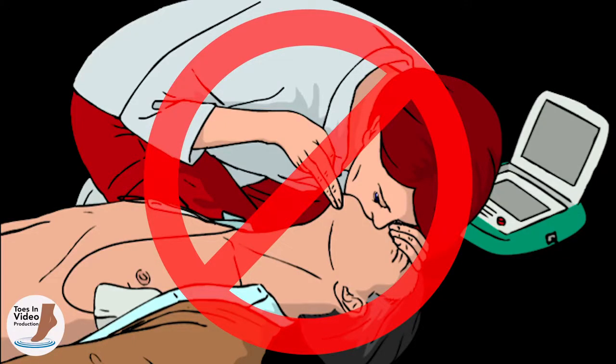At no point are you expected to give mouth-to-mouth breaths to any collapsed patient in your role as an NHS employee. Therefore, if you have no access to any airway rescue device or equipment, give compression-only CPR while summoning help or equipment including an AED.